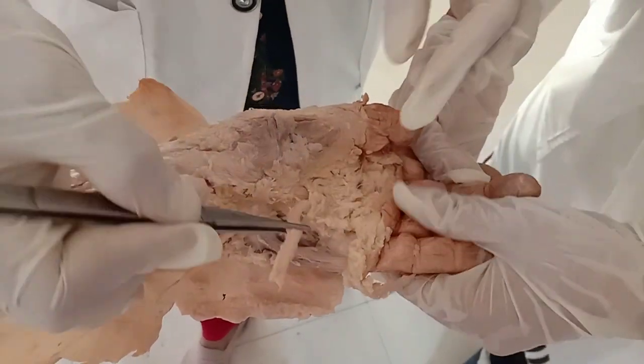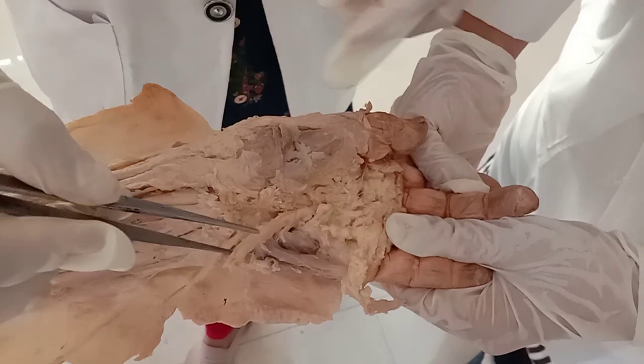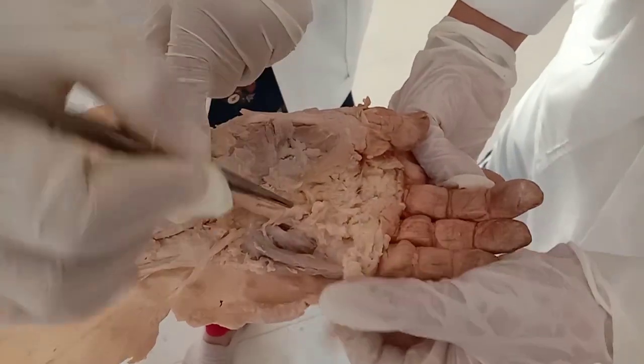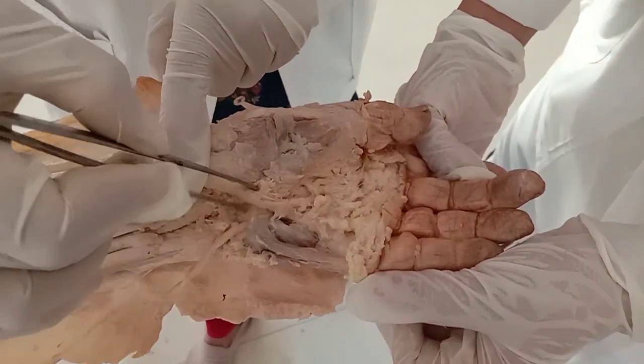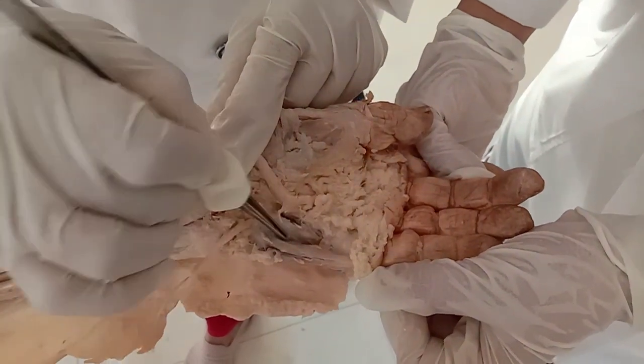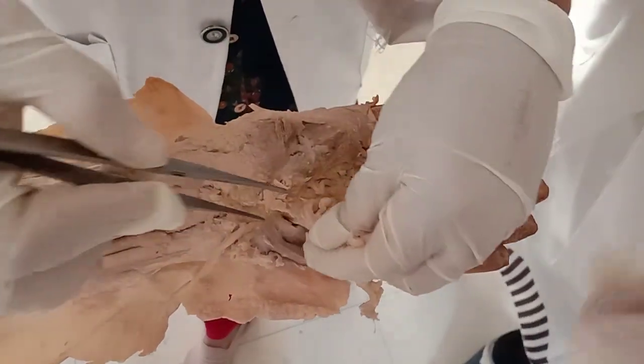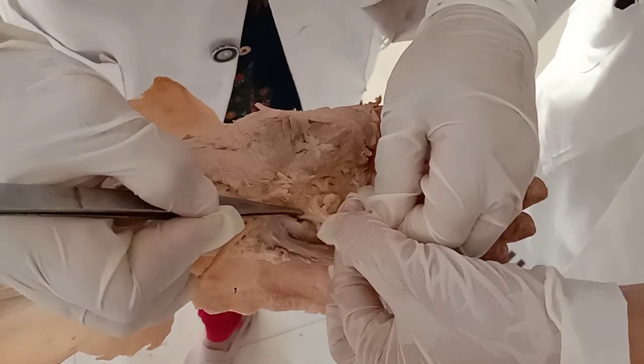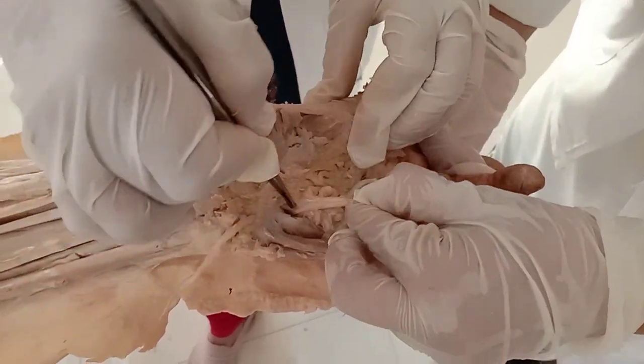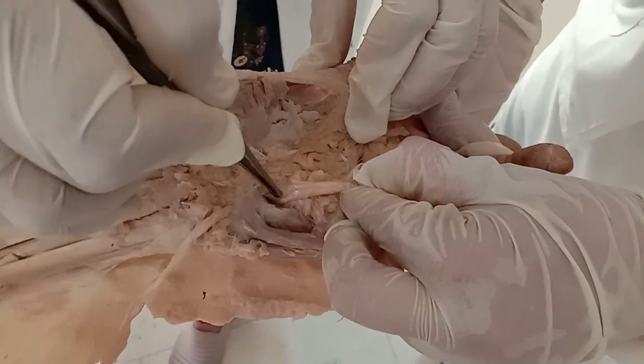And this is the ulnar artery. We have already seen the superficial palmar arch. So this is the superficial branch and this is the deep branch. This is the deep branch of the ulnar artery passing deep to these hypothenar muscles.